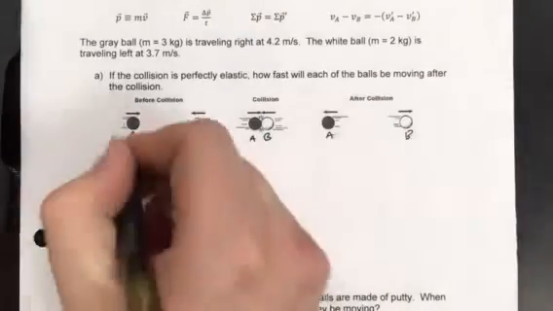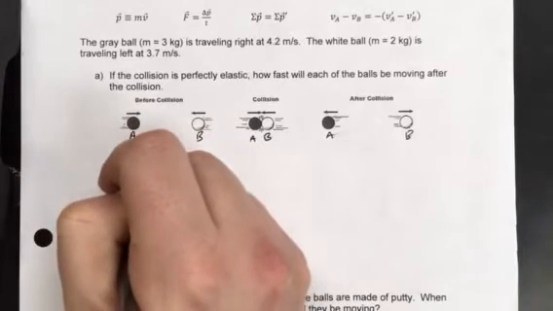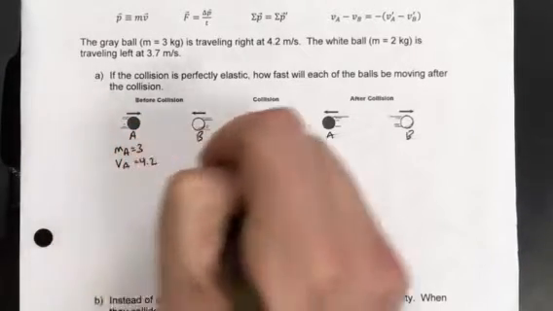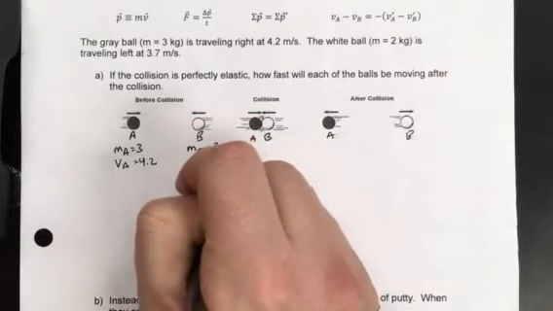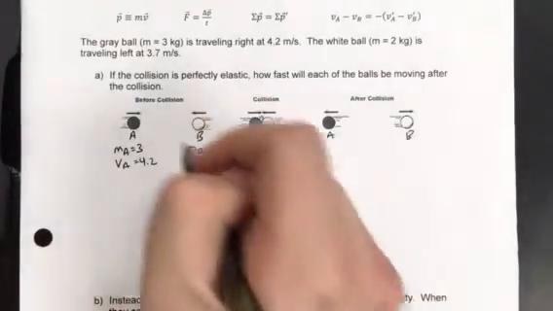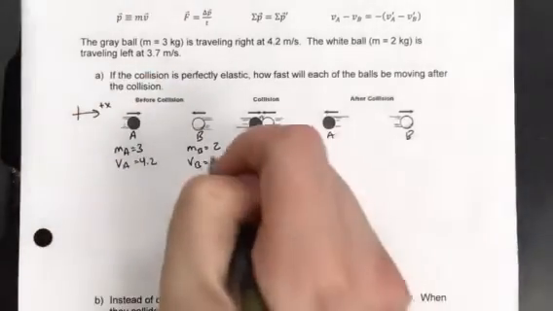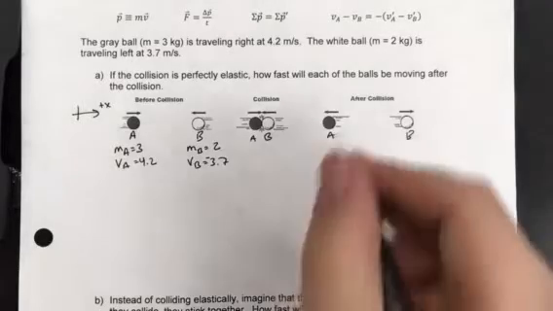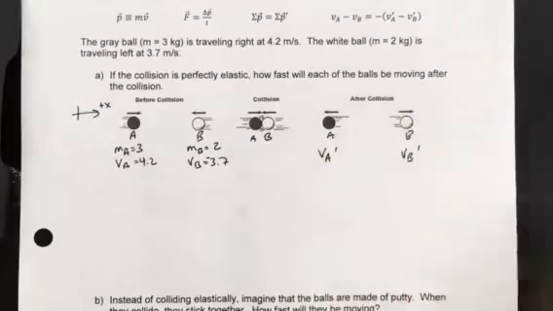Well, let's get our knowns and unknowns first. The mass of A is 3. The velocity of A is 4.2. The mass of B is 2. And the velocity of B is 3.7, although not quite, because it's going backwards. So assuming we set this direction equal to positive, it's going negative 3.7. And then afterwards, we're looking for VA prime and VB prime.